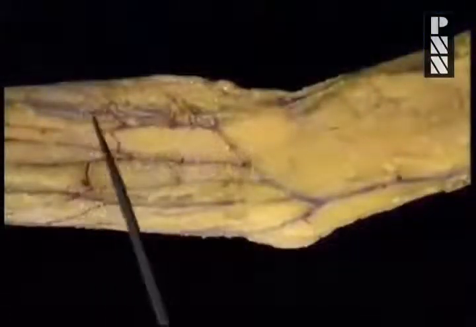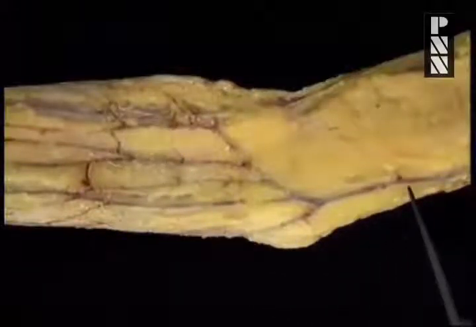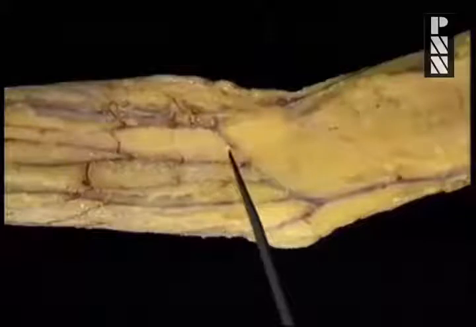Here's the cephalic vein, the basilic vein, and the antecubital vein.